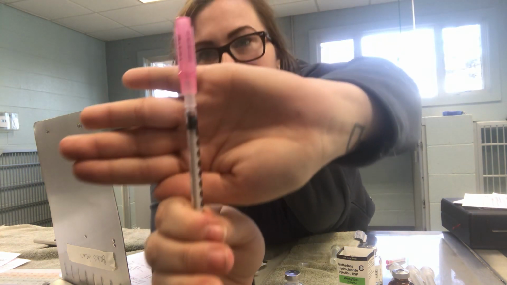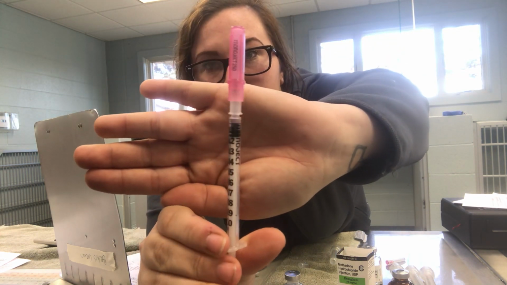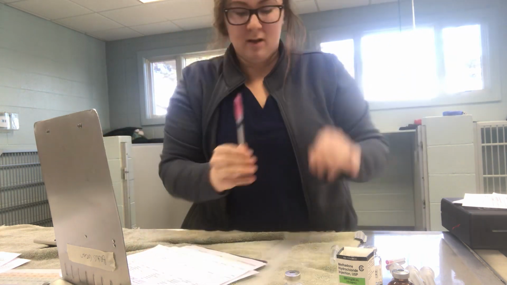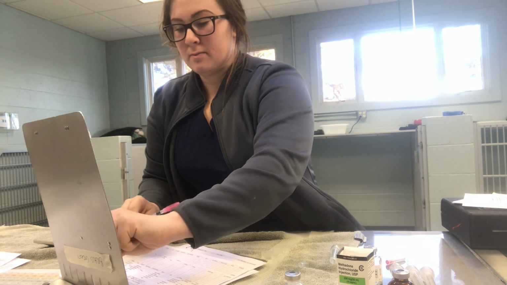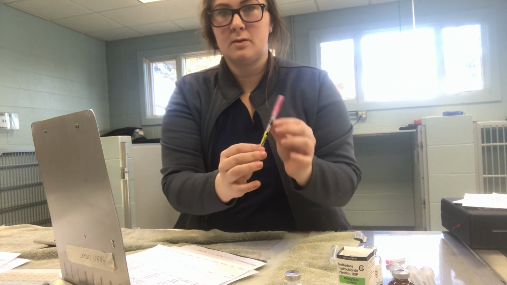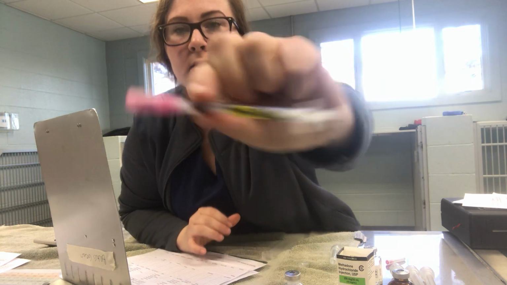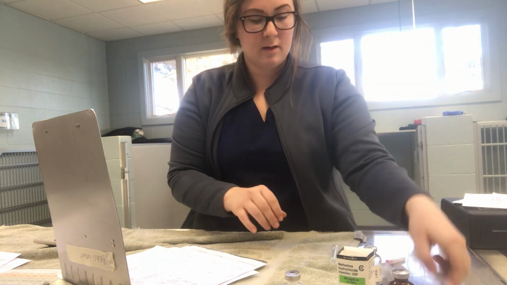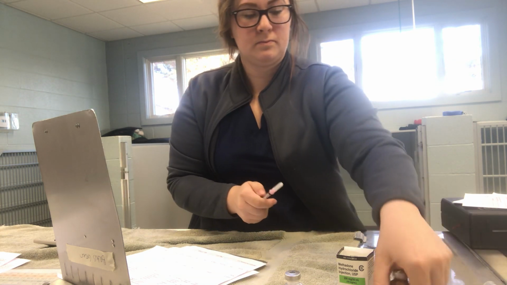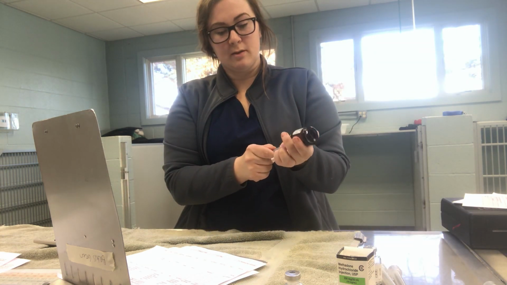Okay, so you can see there it is 0.04 mLs. And we're going to label that syringe. Okay, so you can see the methadone label is on there. And then we're going to get our diazepam, which is going to be 0.08.